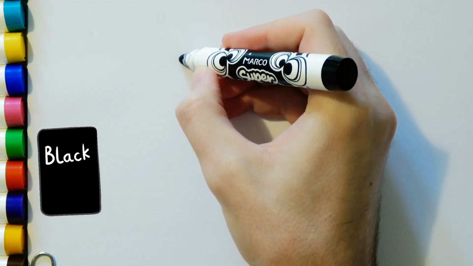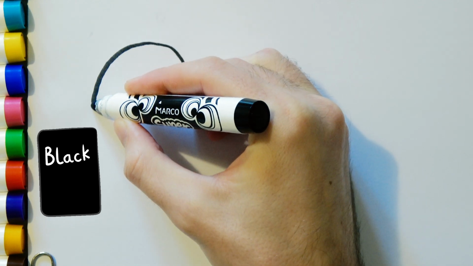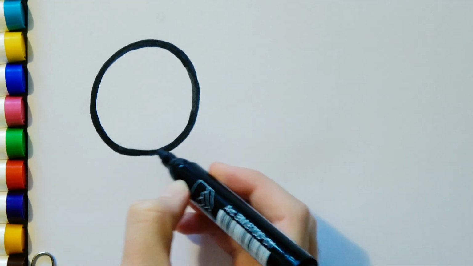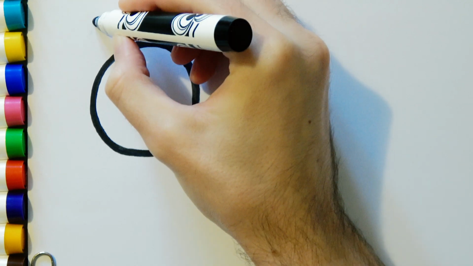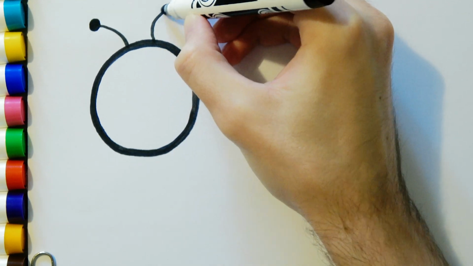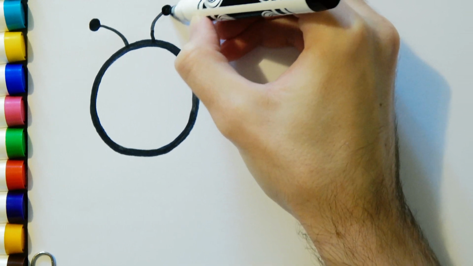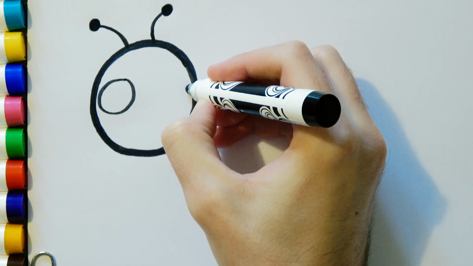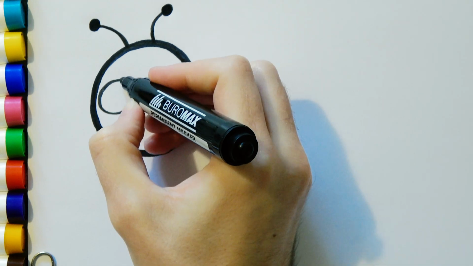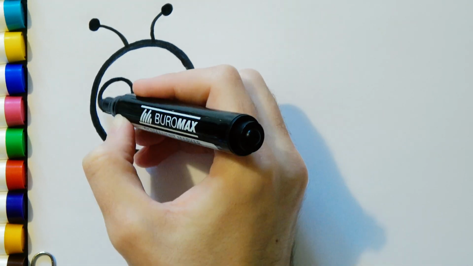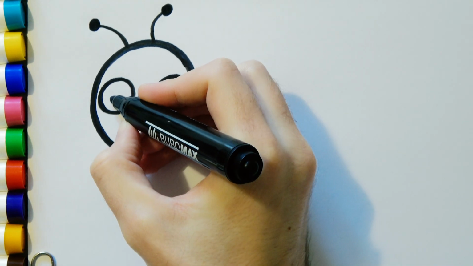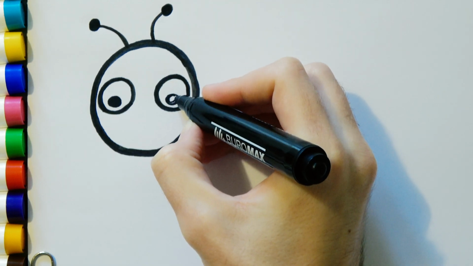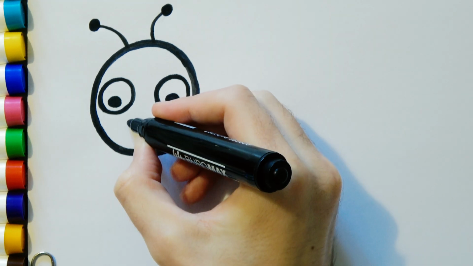Black first. Let's draw the head. Draw tendrils. Draw eyes. Let's draw a mouth.